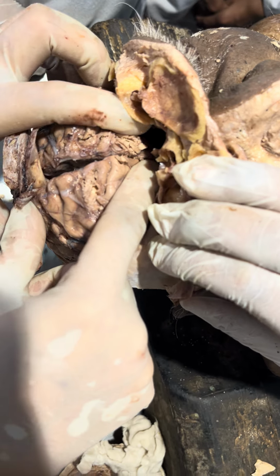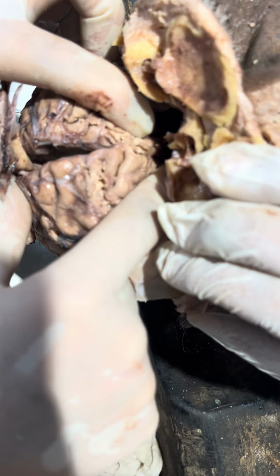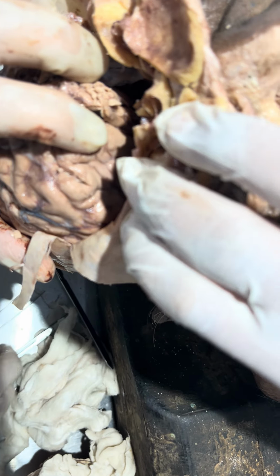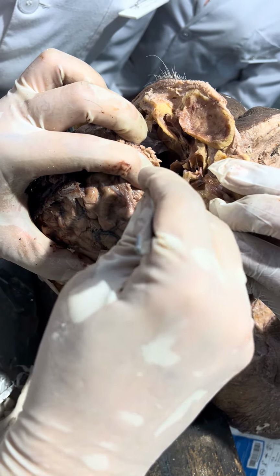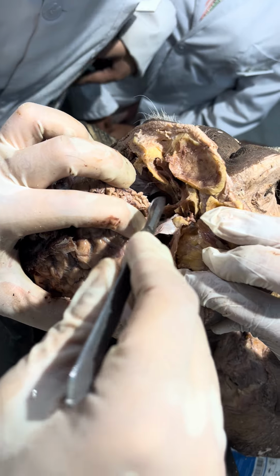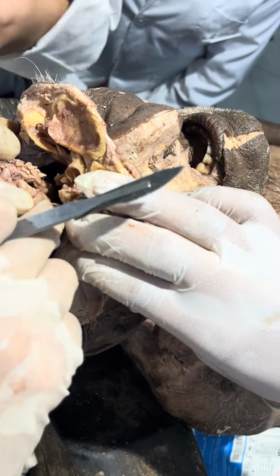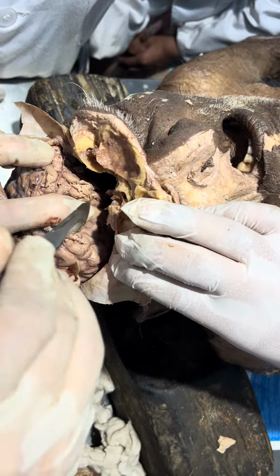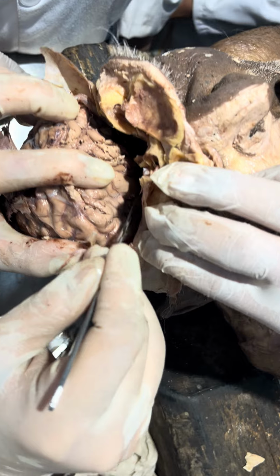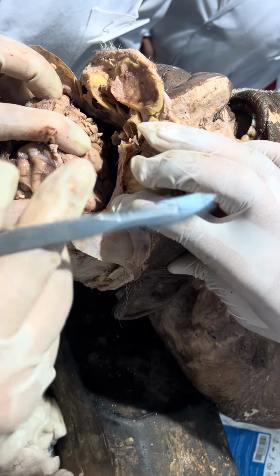Now, the second structure. The second structure you can see here is the optic nerve. You can see here the second structure.